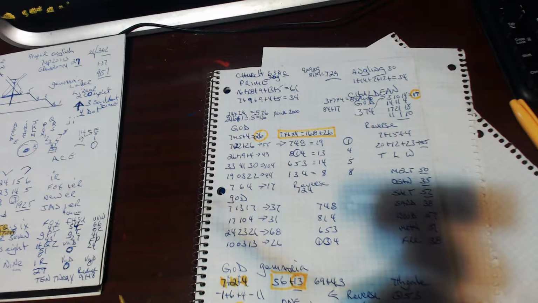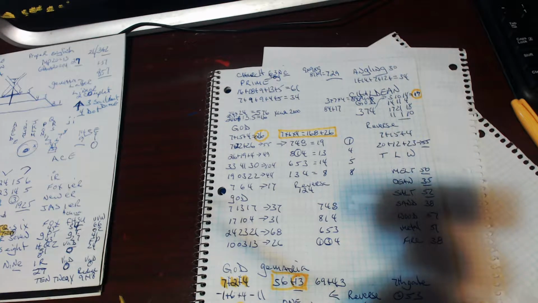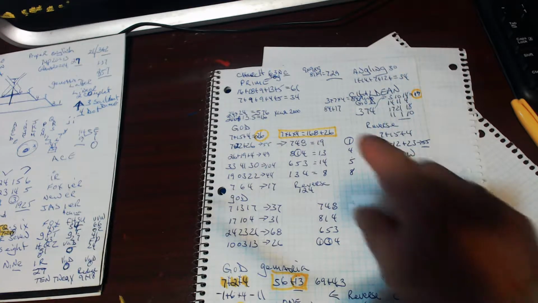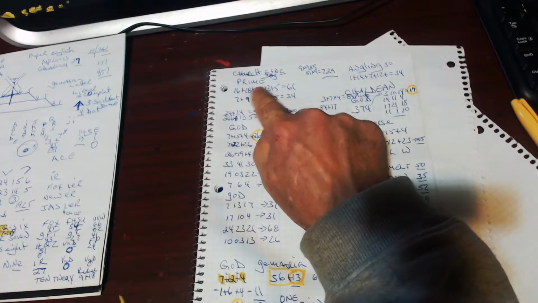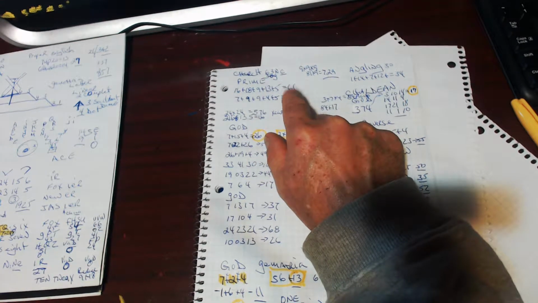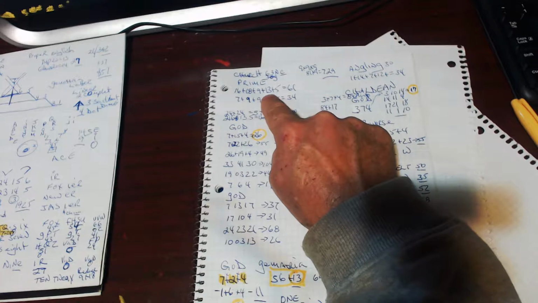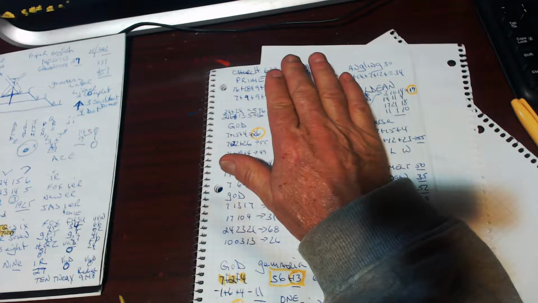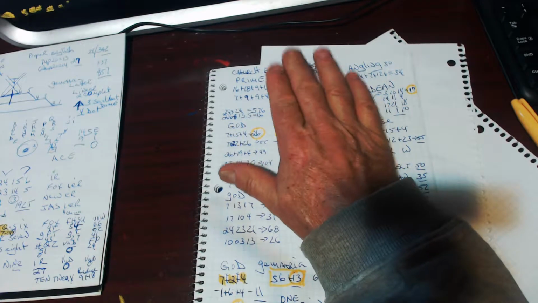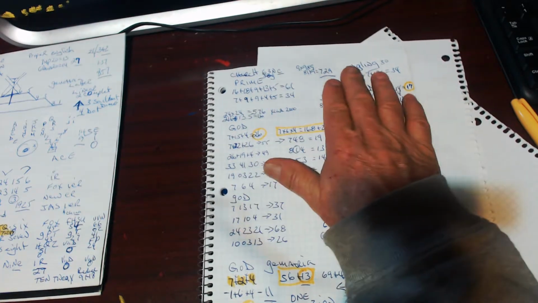Taking off the autofocus and doing this by hand. There we go. So we can see at the beginning of this video, we were working on prime. Prime equals a numeric value in numbers, meaning A is 1 and Z is 26. I'm not reversing it or doing anything else right now. I'm just doing the basic layman terms, what any child can do.